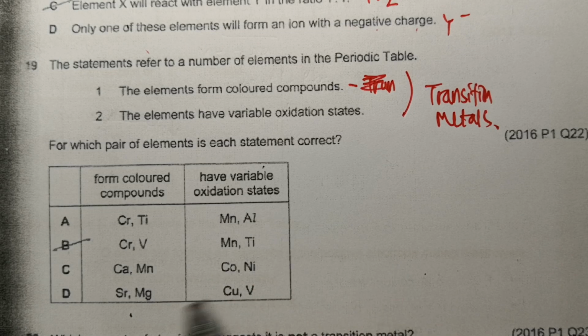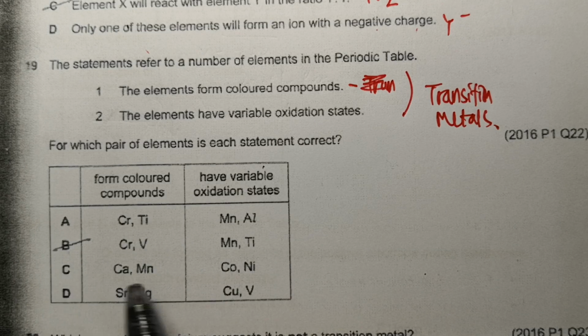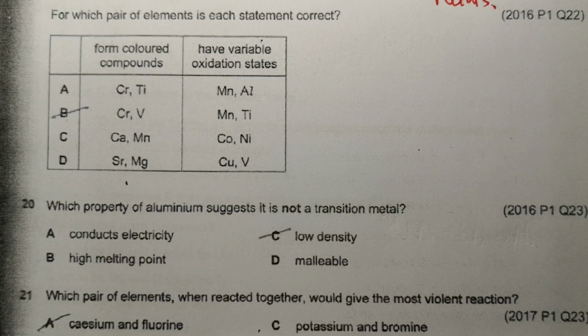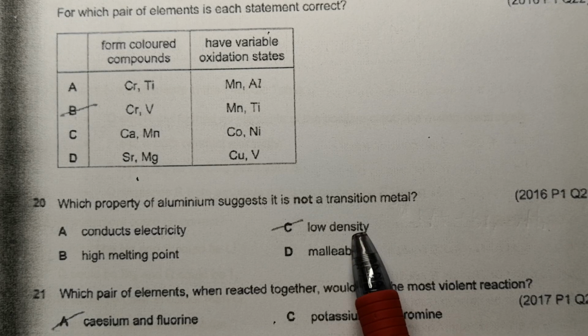Manganese, yes. B, definitely, all these are transition elements. C, calcium is not a transition metal, so C is out. D, magnesium is not a transition metal, so it is out. Which property of aluminium suggests it is not a transition metal? Low density. All the transition metals have high density.